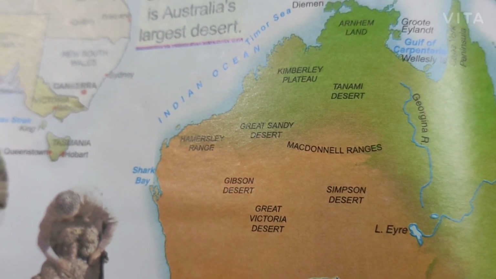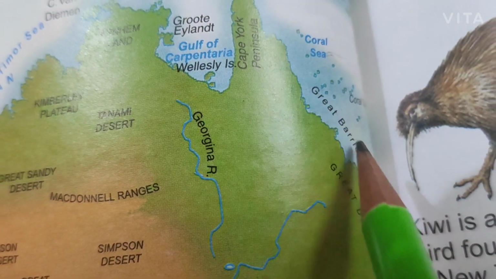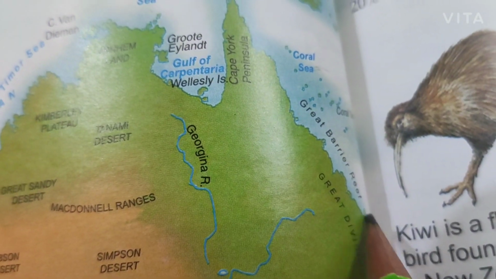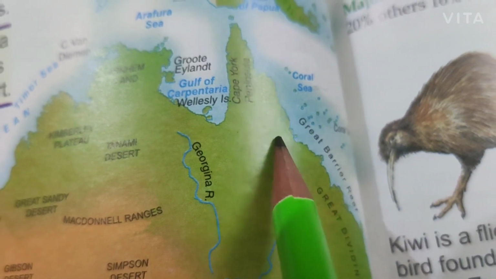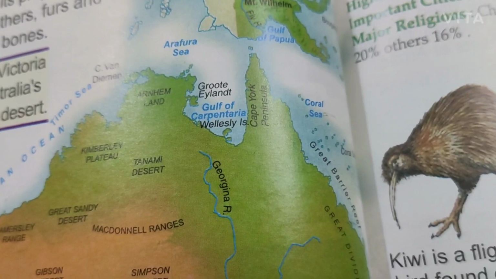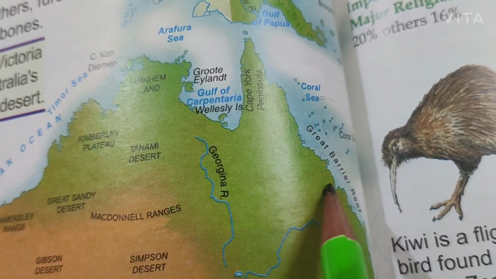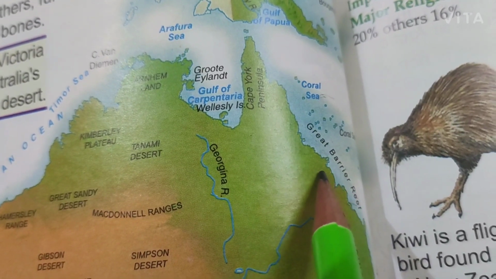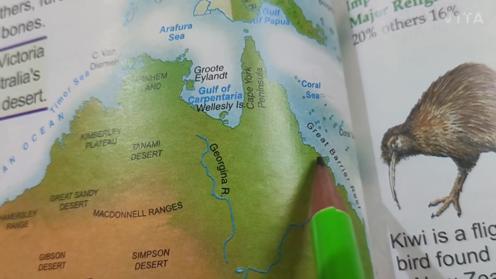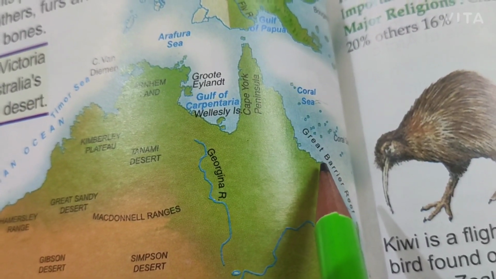And the Great Barrier Reef. You can see the Great Barrier Reef, the largest coral reef on the earth. Under the seawater there are corals. Coral reef means the hard natural structure under the sea that is formed from coral.